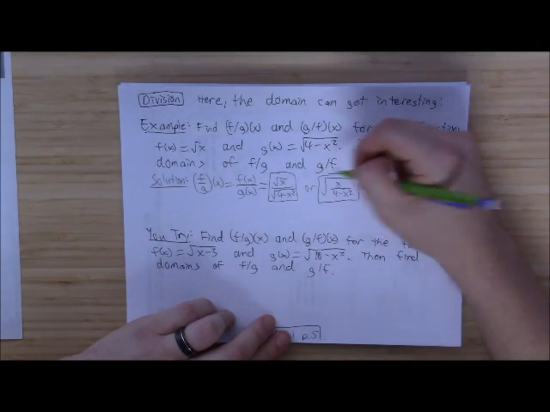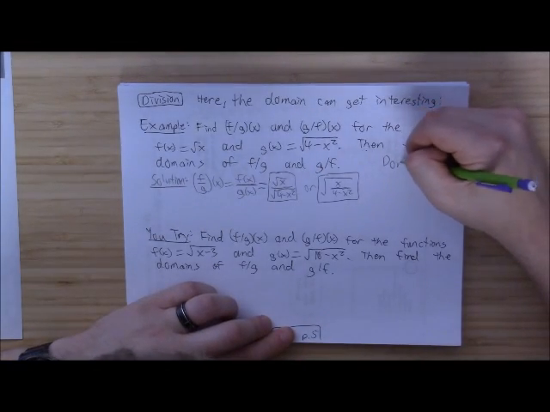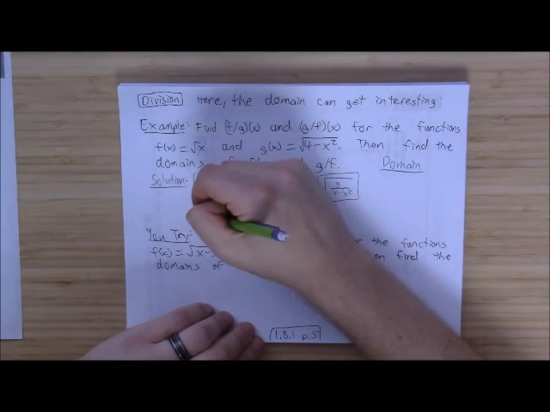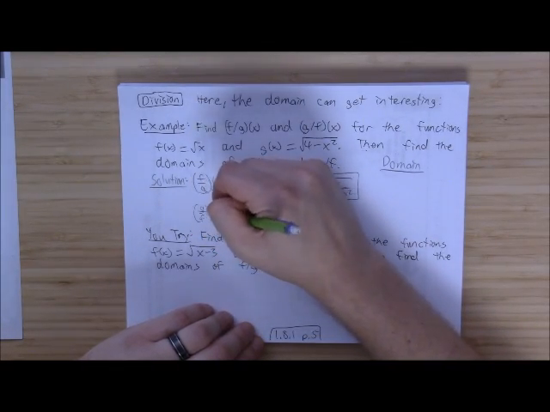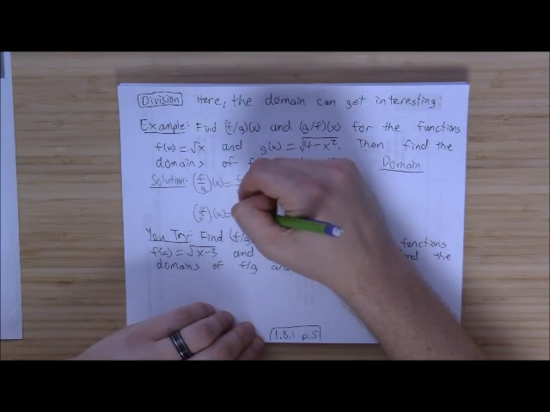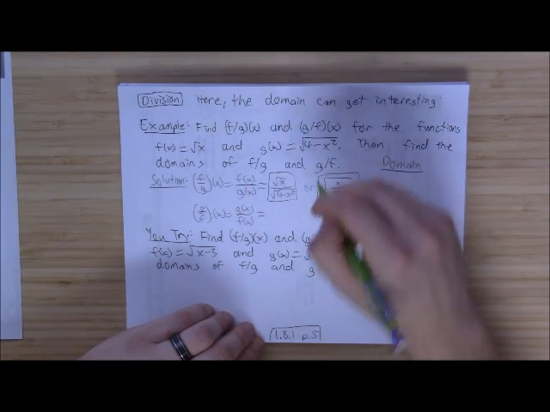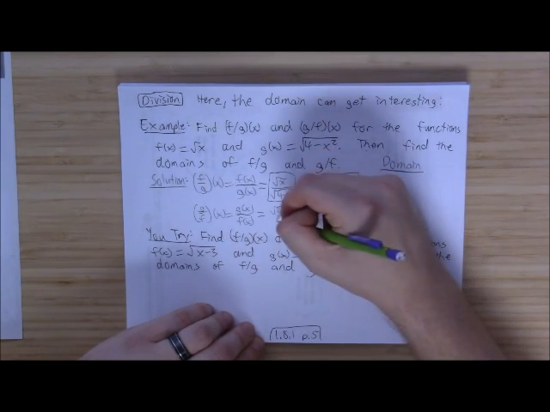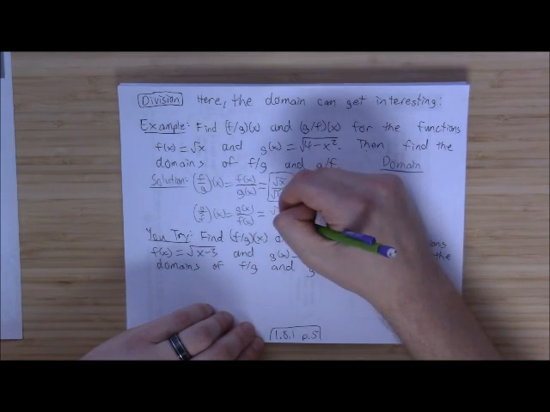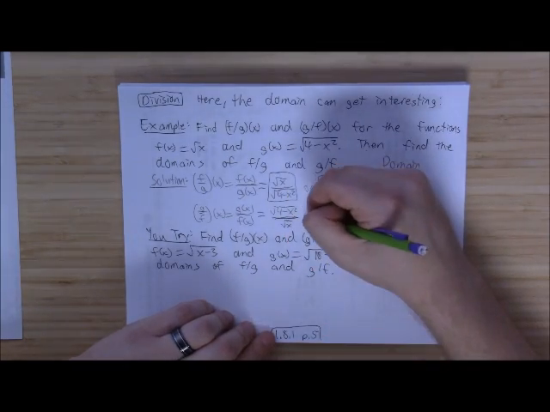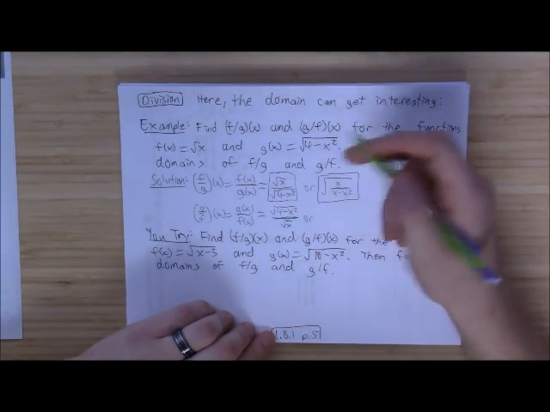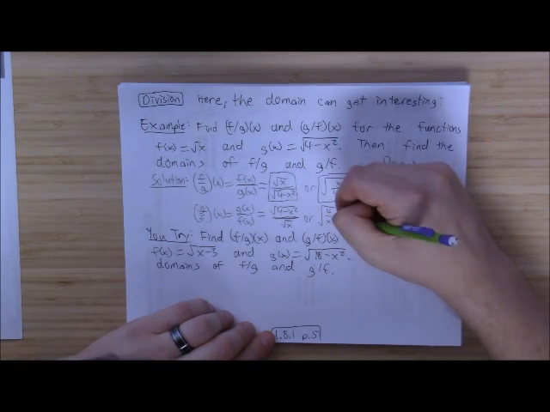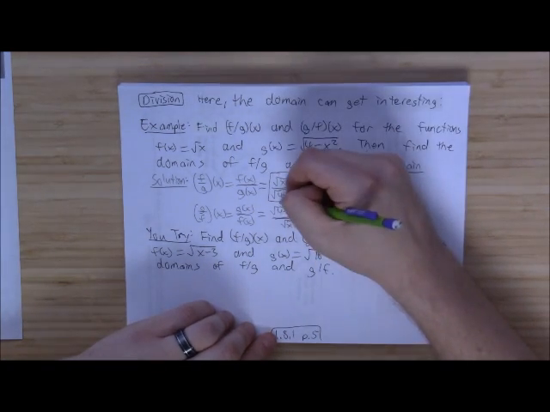It's kind of your choice in that sense. We'll look at the domain of both expressions in a second, but let's look at g over f of x. So for this quotient, it's g of x over f of x, which is square root of 4 minus x squared over square root of x. Or, if you prefer, you can simplify this down to the square root of (4 over x minus x) by combining the square roots.